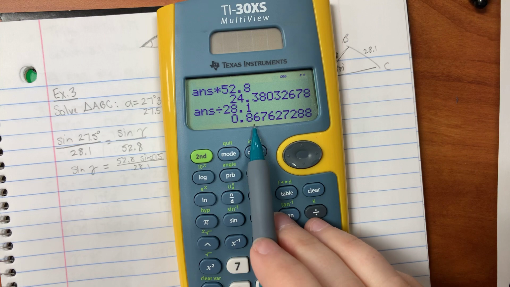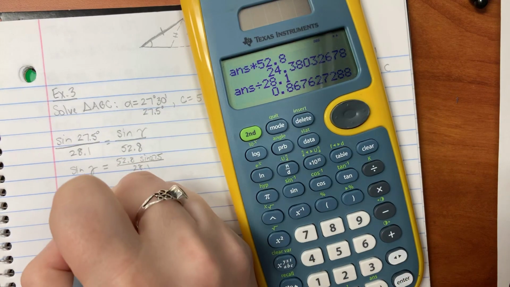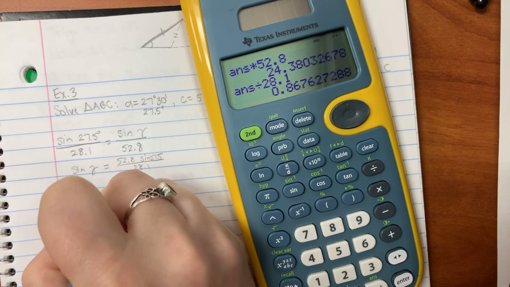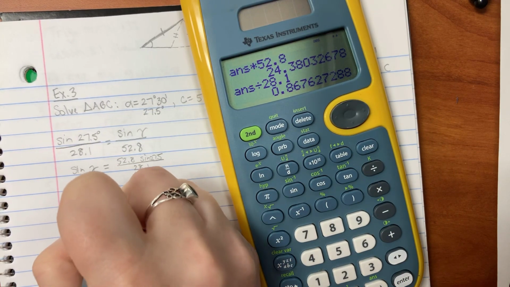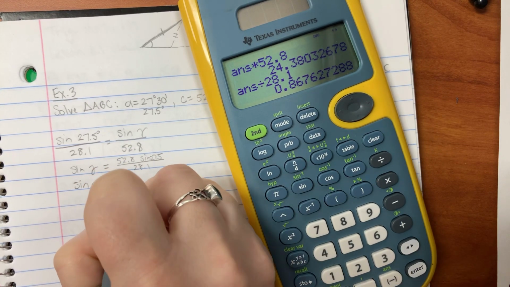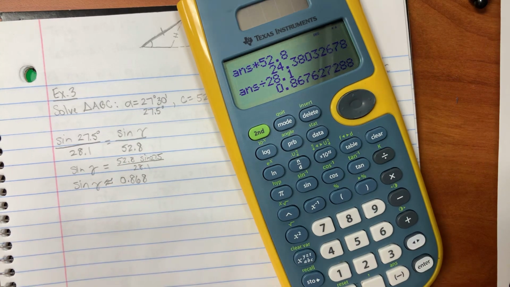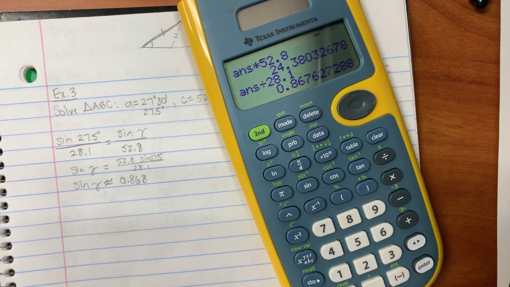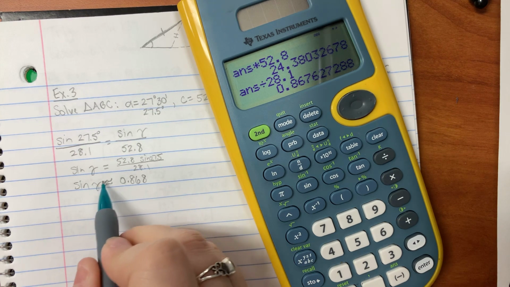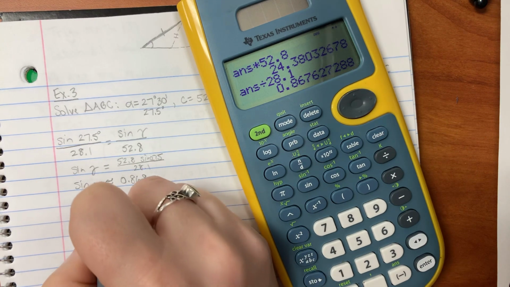So first, let me go ahead and finish this out. So that's sine gamma equals, and I'm going to say it's about 0.868. All right, so now I need to get this actual angle. So this is between -1 and 1. That's awesome. Now I need to know, well, what is gamma?